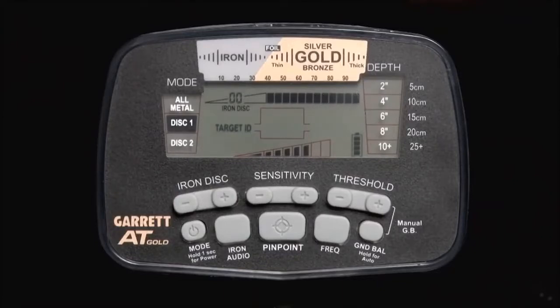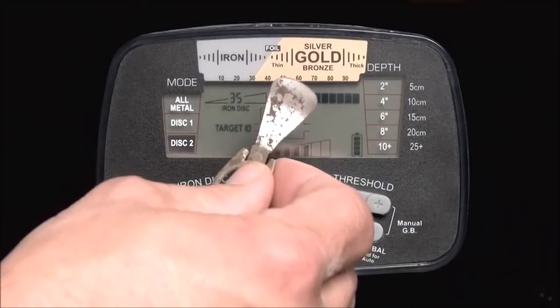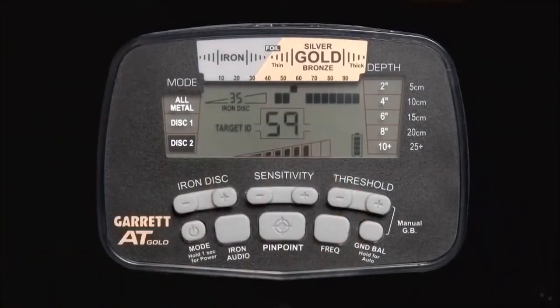When the AT Gold is switched into its Discrim 2 mode, notice that some of the lower scale segments disappear. The AT Gold will now only sound on targets represented by the remaining segments, but you will still see a Target ID cursor for every metallic target you find, including your discriminated targets.